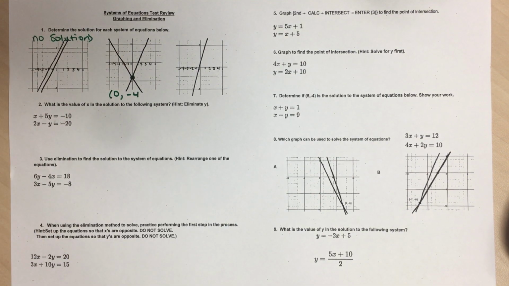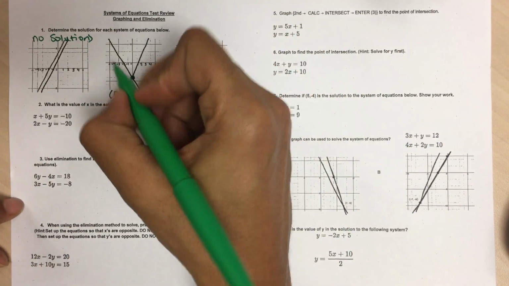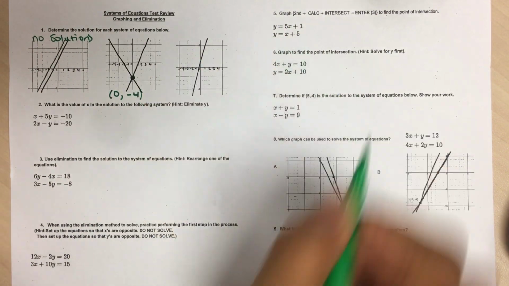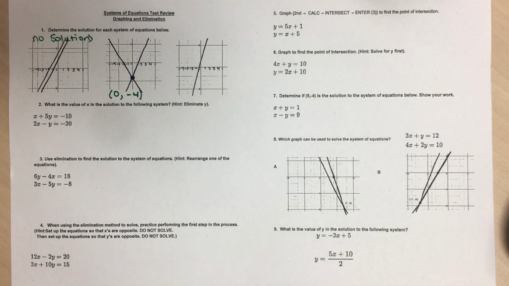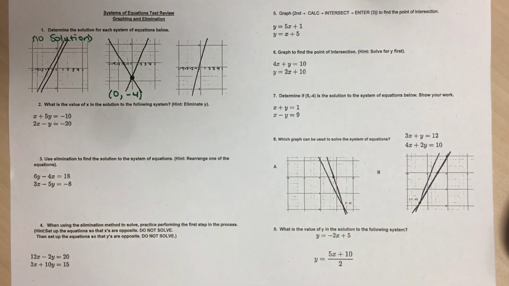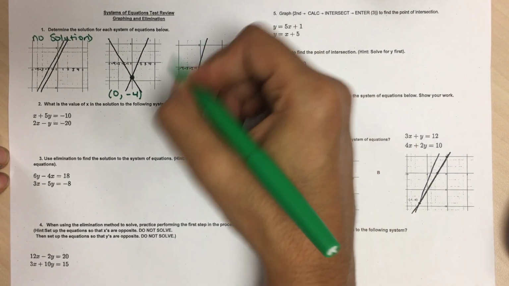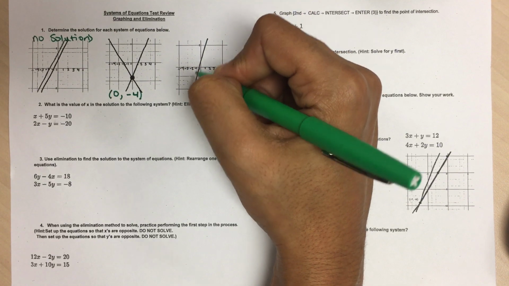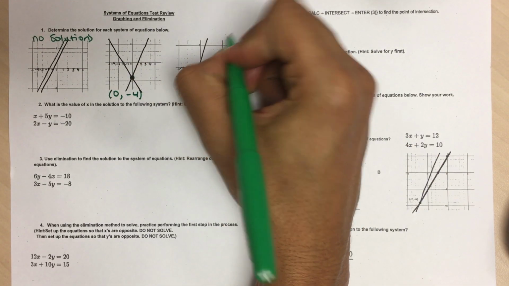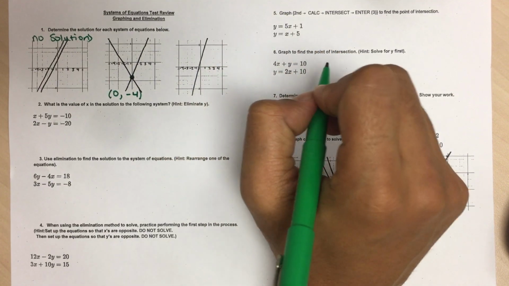The next one, how many solutions do I have on this intersecting pair of lines? One intersection. An intersection is a solution. Where does that occur? This graph is terrible, but let's just call it (0, -4). For the third example, the third graph here, we have only one visible line. That means we've got a case of overlapping lines. In other words, we graphed the same line twice.